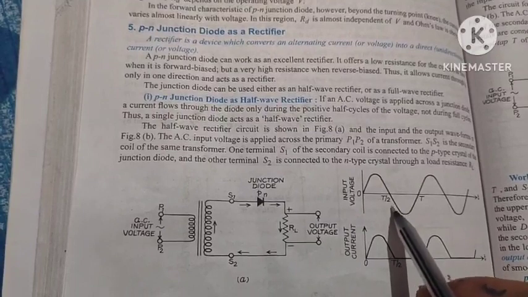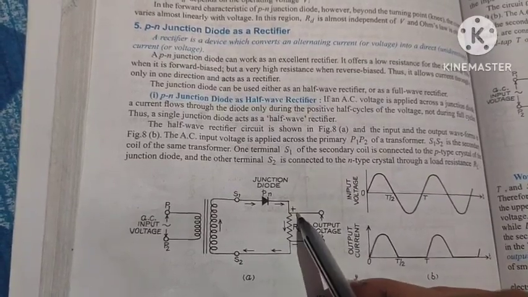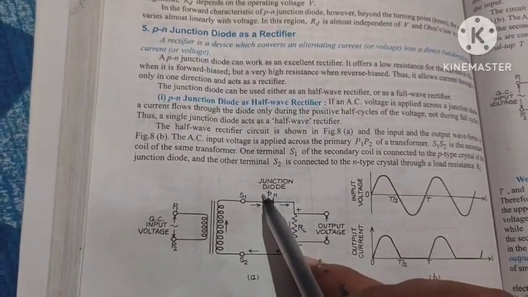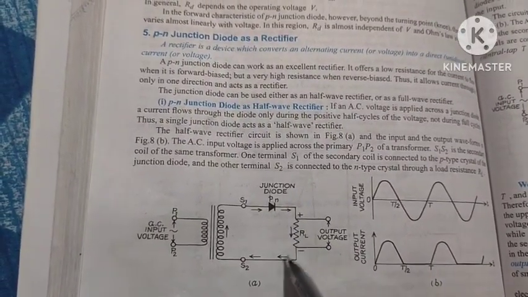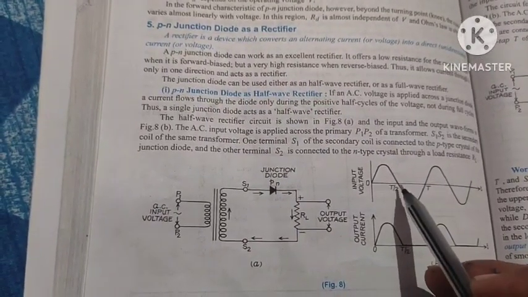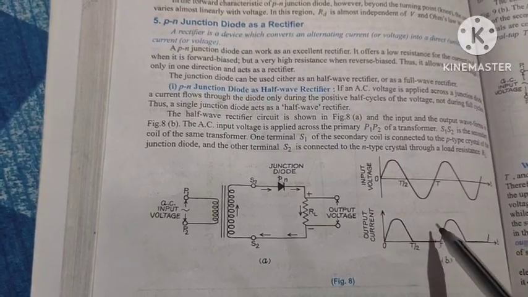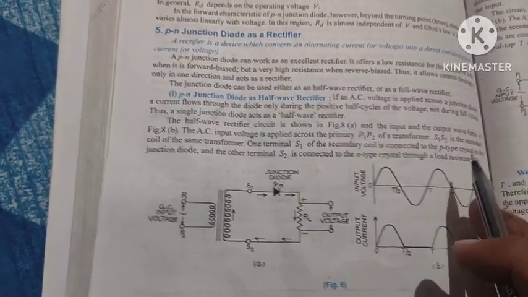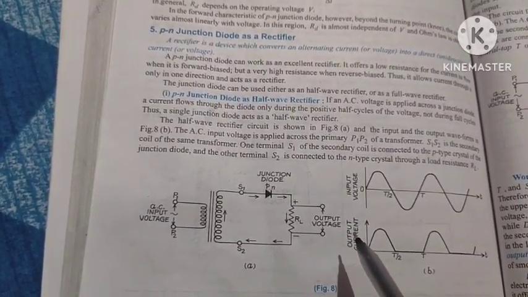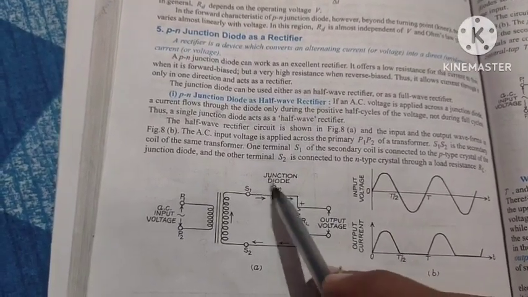Because of that, for the negative half cycle, no current will pass through the diode and we will not get anything on the output. Again, for the positive half cycle, this becomes positive, this becomes negative, and this diode becomes forward biased. Because of that, the current will pass through the RL and we can get the output, voltage or current. So as a result, we are not getting current or voltage in the negative half cycle. We are getting current only due to the positive half cycle. So this way we can rectify, we can convert the AC into DC, alternating voltage into direct voltage or current, by using a PN junction diode.